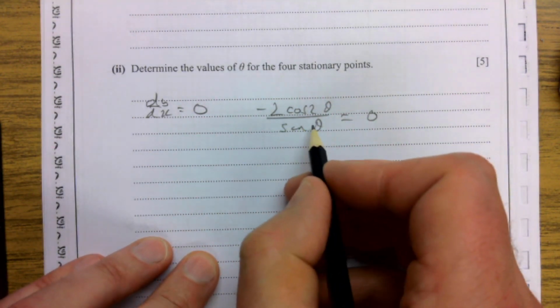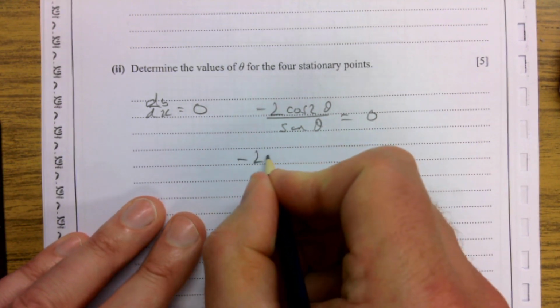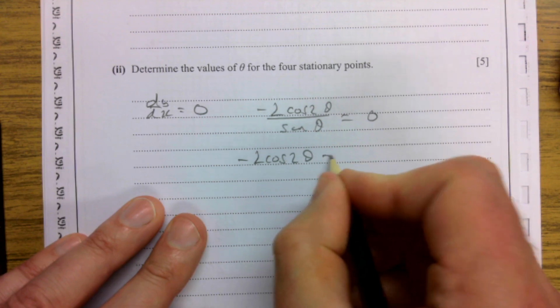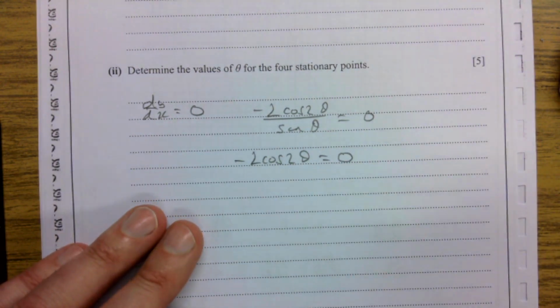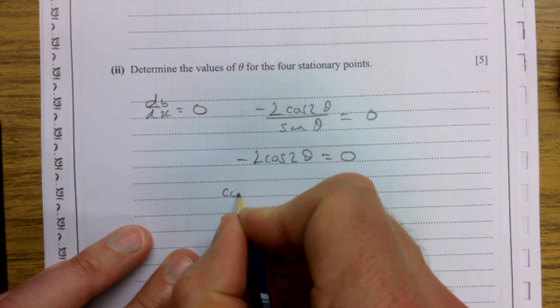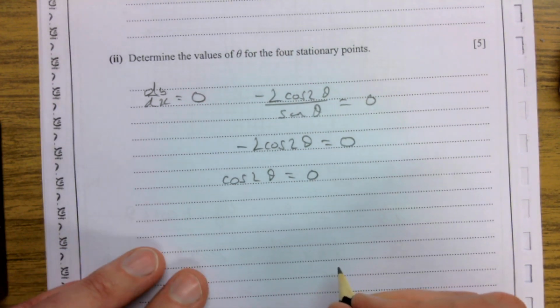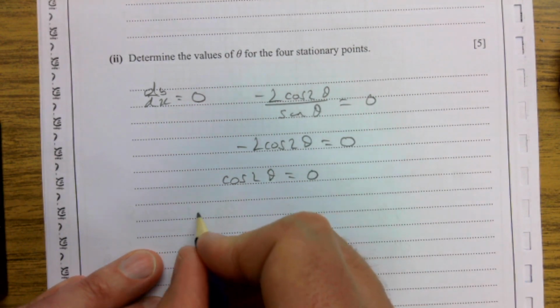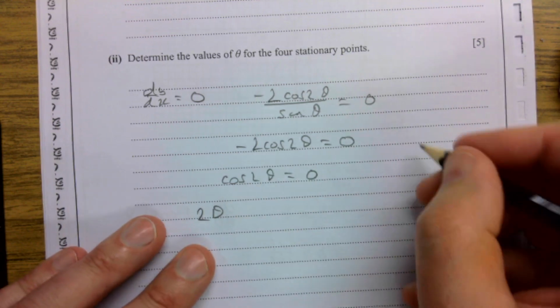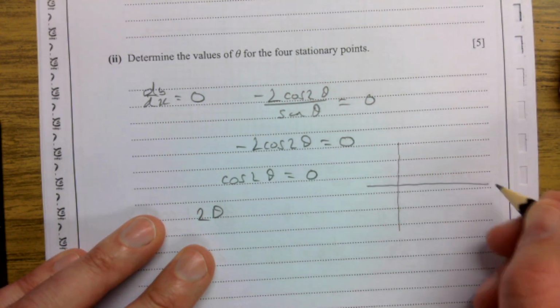If we multiply through by sine theta, then sine theta can't be equal to 0, but we effectively have minus 2 cos 2 theta equal to 0, and that means we effectively need cos 2 theta to be equal to 0. And where then is 2 theta going to be equal to 0? So where's cos equal to 0? We could maybe take a look.